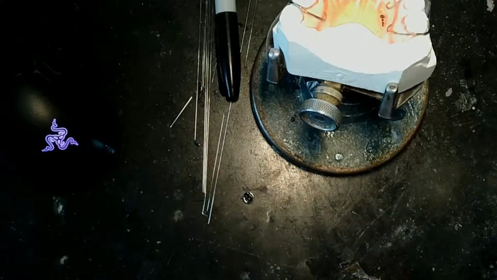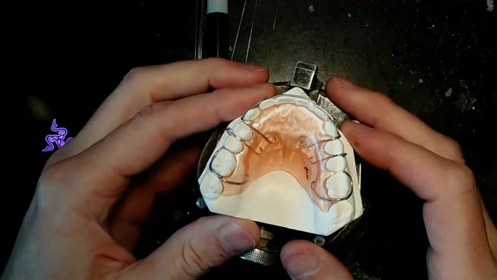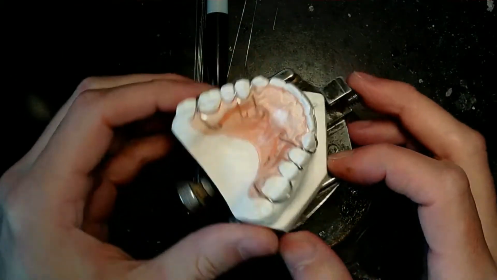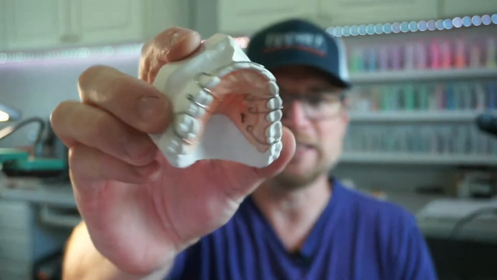I have it here. We're going to be doing this model. It is actually the upper model. This is a practice model that I did.